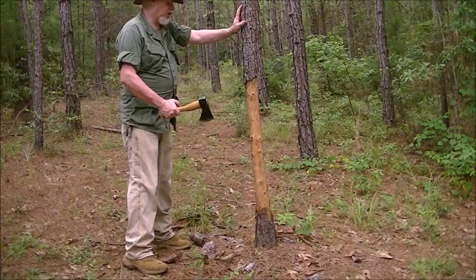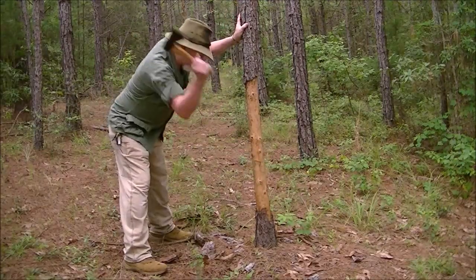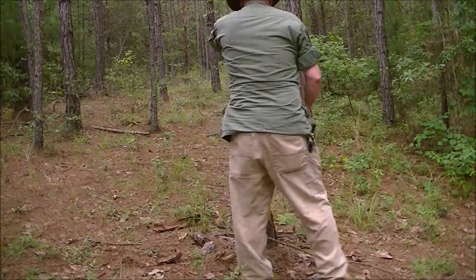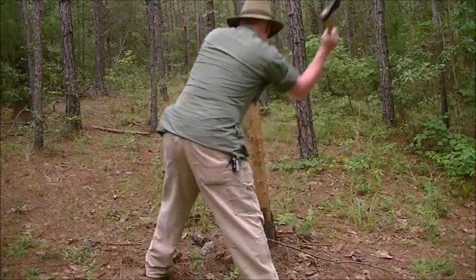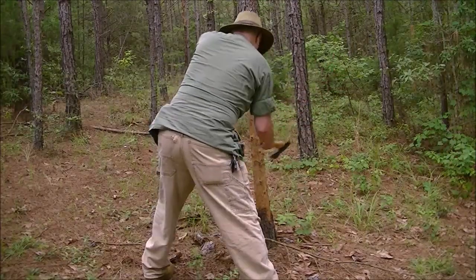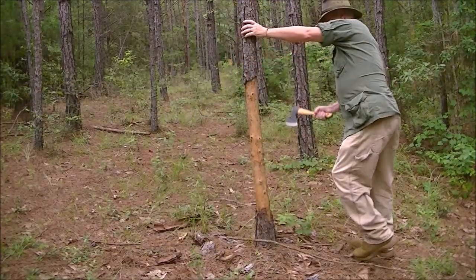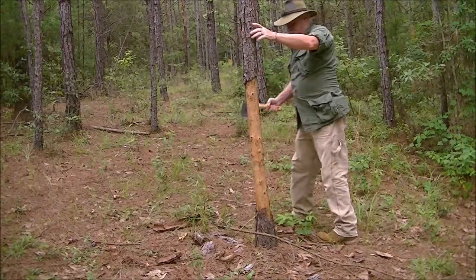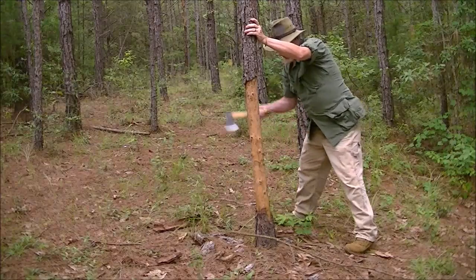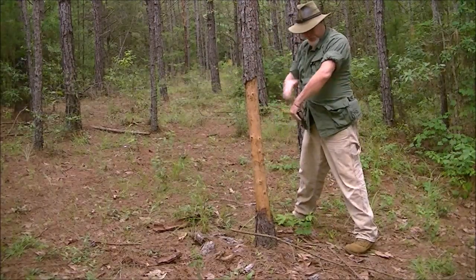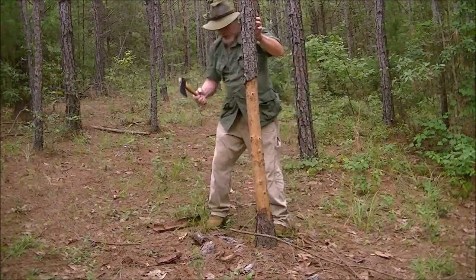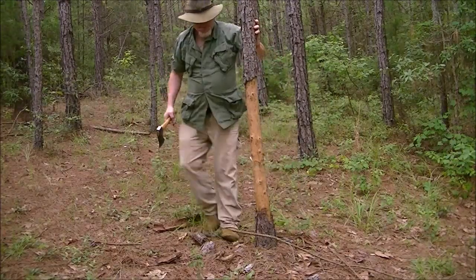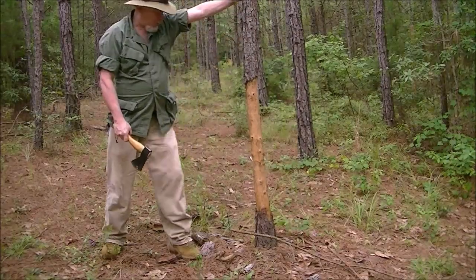So I'm going to pick my place right here. I'm going to hit two good times. Notice I'm dropping limbs. Come to the other side. Same area. Same area. Same area. And finally, now I apply pressure.